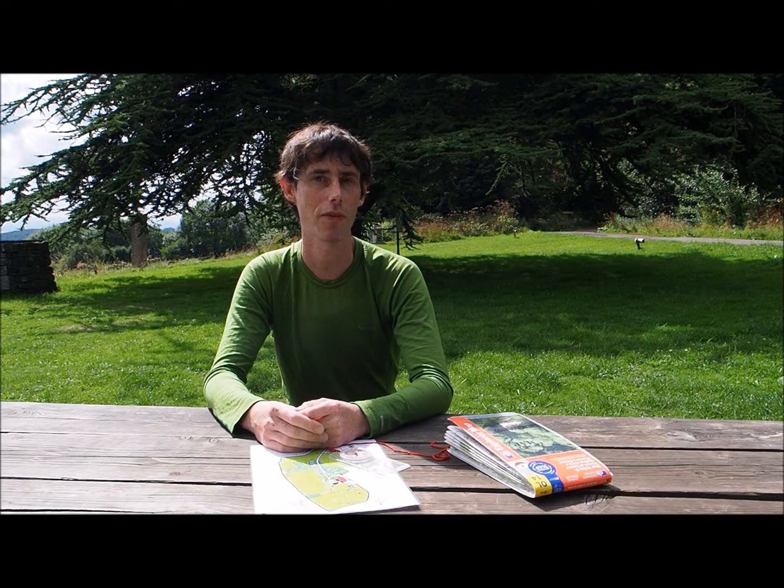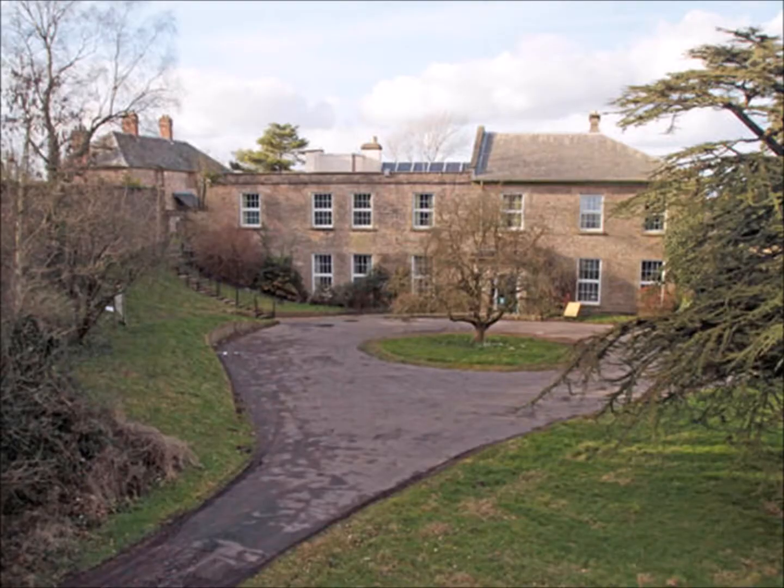To orientate the map by the features, we need to have a good look around us for anything that will definitely be marked on the map. Here we have a large building, a wooded area, and a track leading to a roundabout.